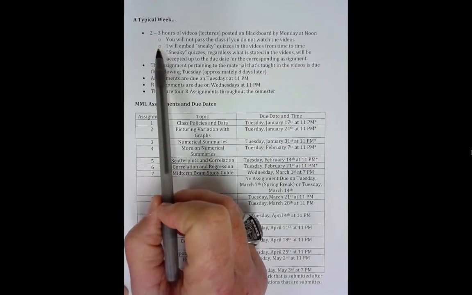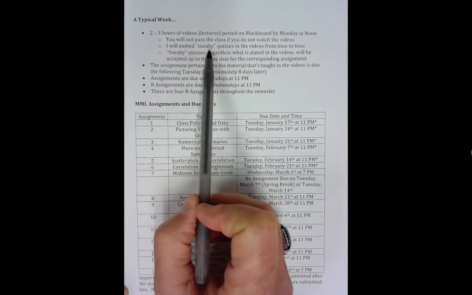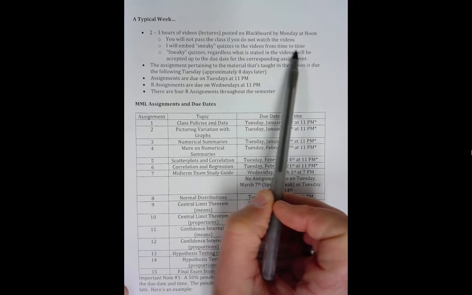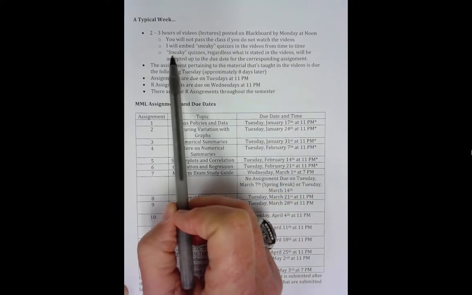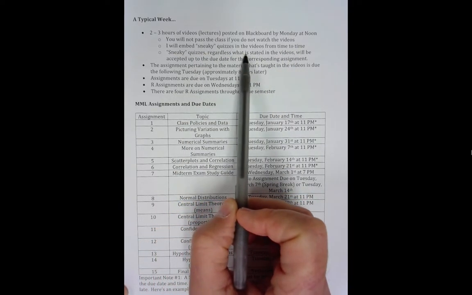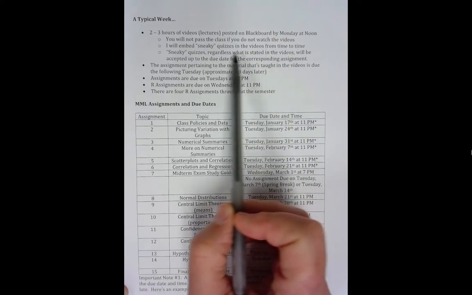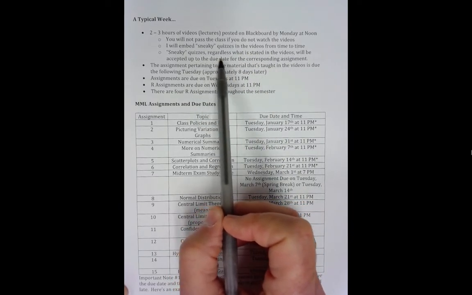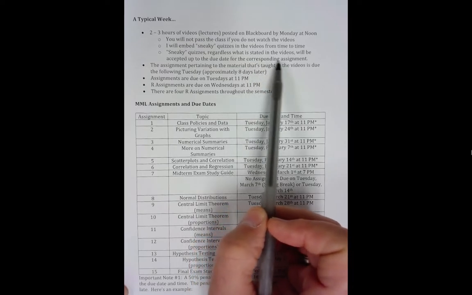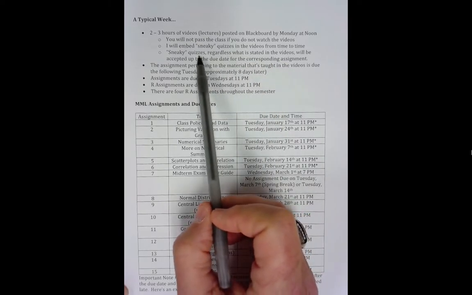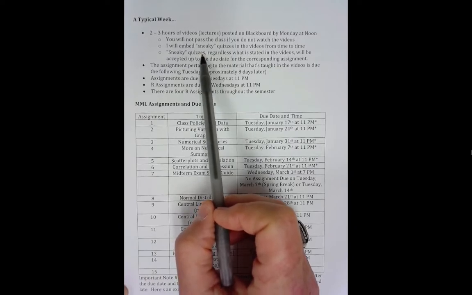Number 2, kind of a sub-bullet, I will embed sneaky quizzes in the videos from time to time. Sneaky quizzes, regardless what is stated in the videos, will be accepted up to the due date for the corresponding assignment. Now, some of these sneaky quizzes, it will say, I will only accept the first 5 students. That's not the case. I will accept the quiz up to when the assignment for that material is due.